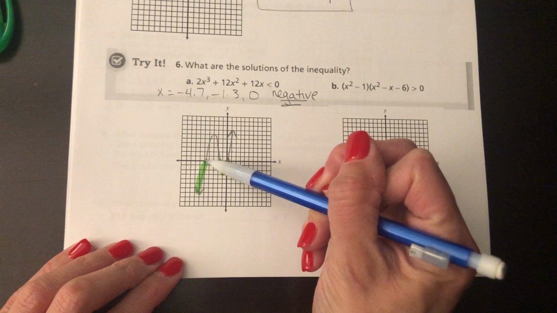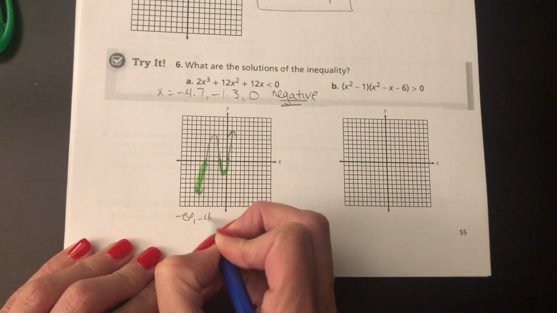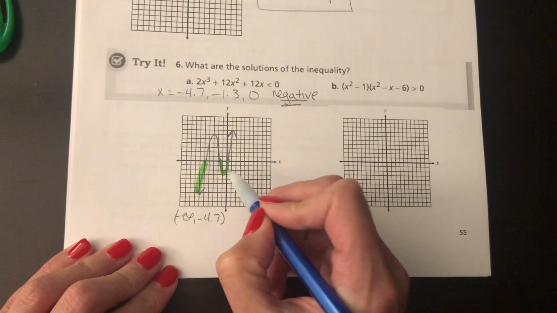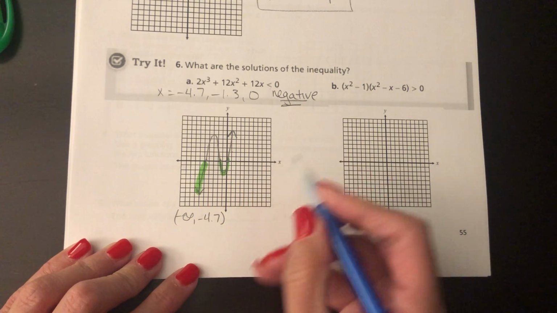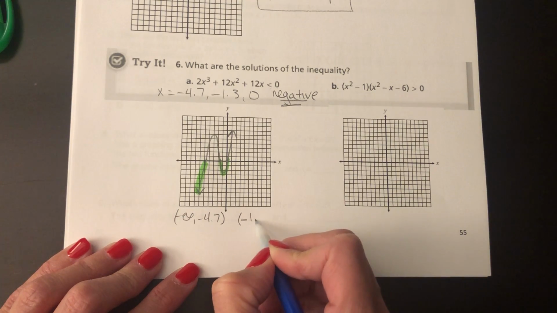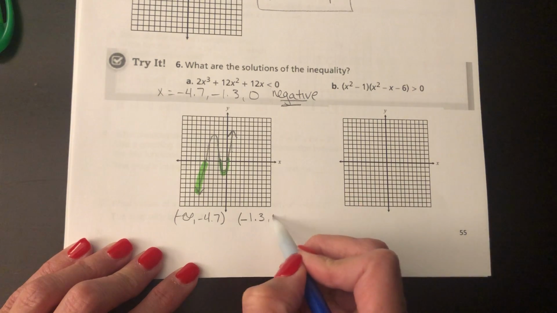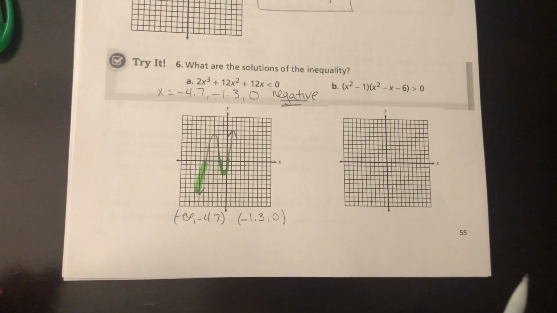So this piece right here is from negative infinity to negative 4.7. And then this piece right here is from negative 1.3 to 0.